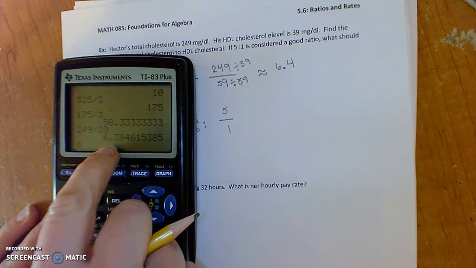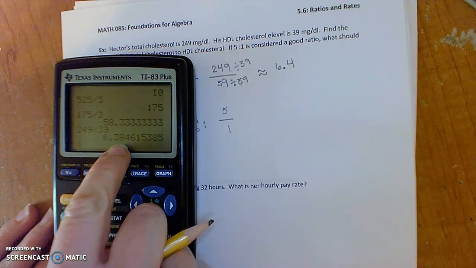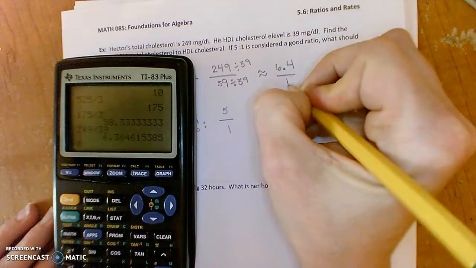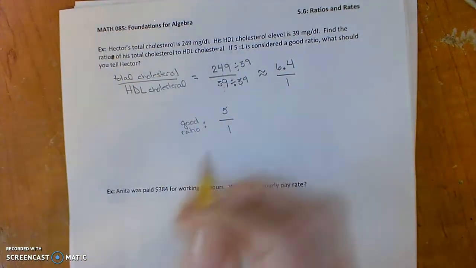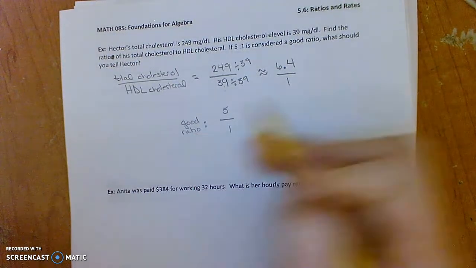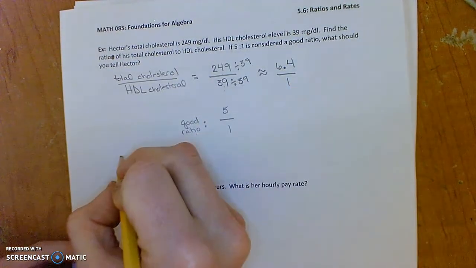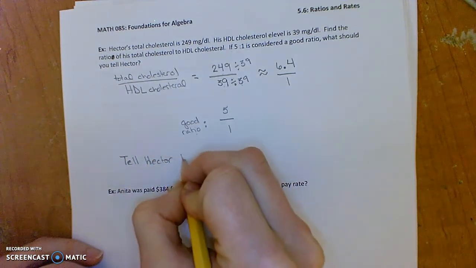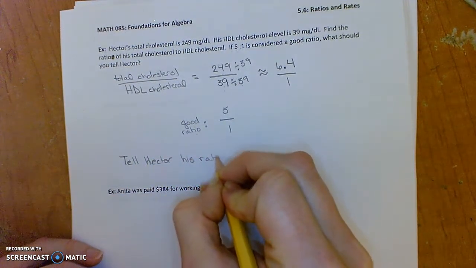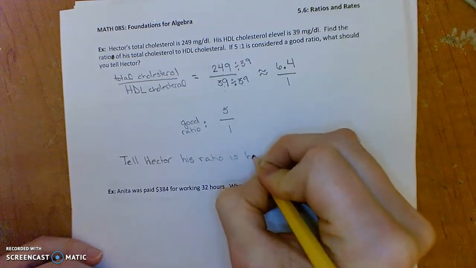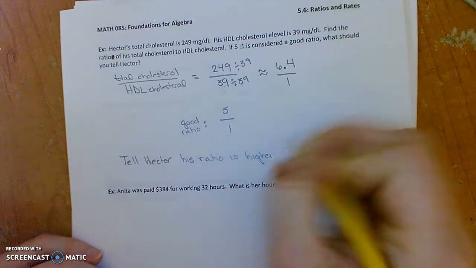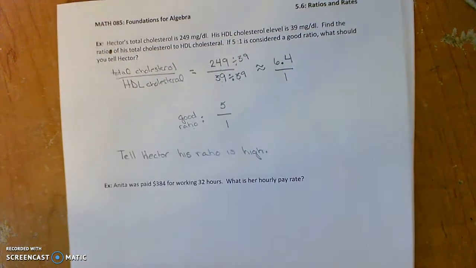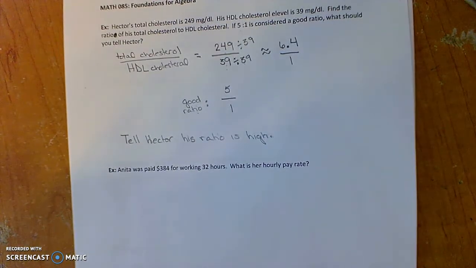So notice there's a 3 in the tenths place. The next place is an 8, so that 8 bumps the 3 up to a 4. So 6.4 to 1. So if the good ratio is 5 to 1 and he's at 6.4, I would tell Hector his ratio is high. So maybe he'd want to do something to bring that ratio down a little bit.